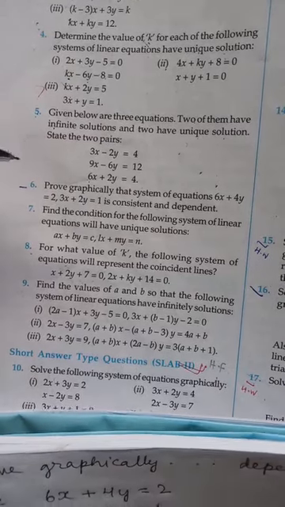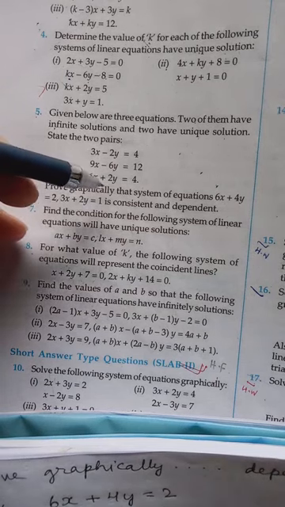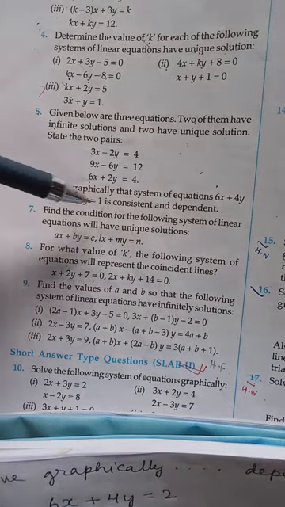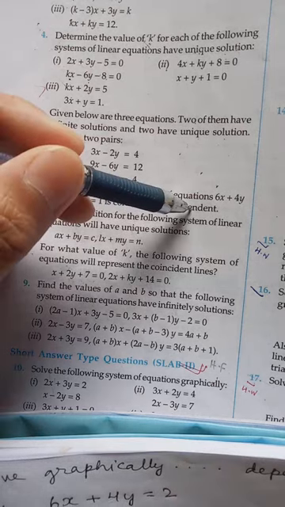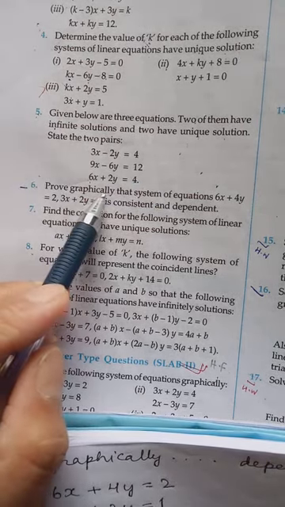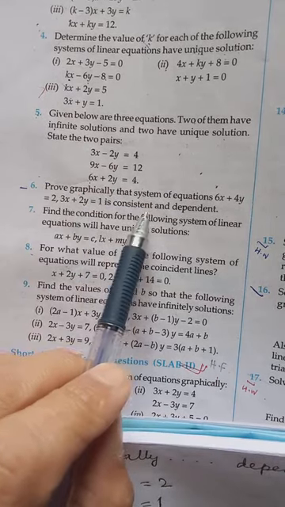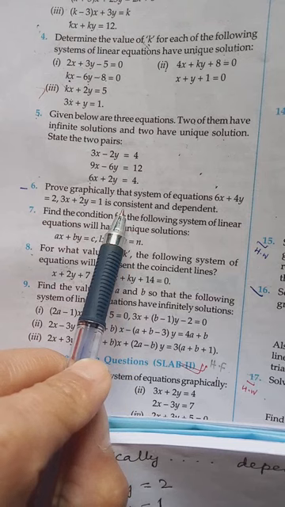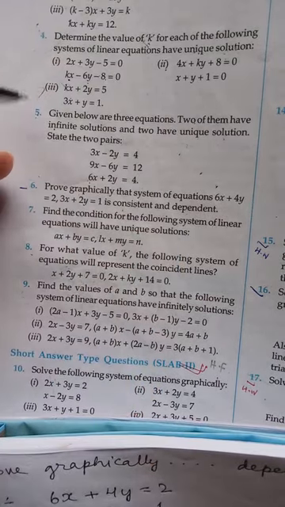Today let us do exercise 3b, question number 6. Prove graphically that the system of equations given is consistent and dependent. We have the equations, then we have to plot the graph. Then from the graph we will see they are consistent, that means they meet with one another, and dependent, which means they intersect at many points.